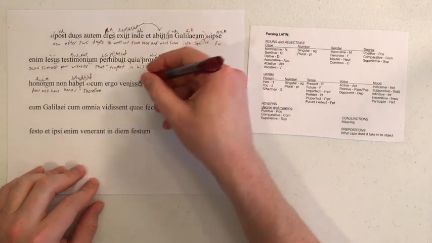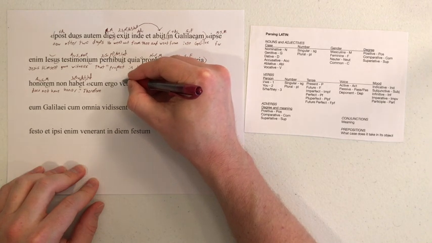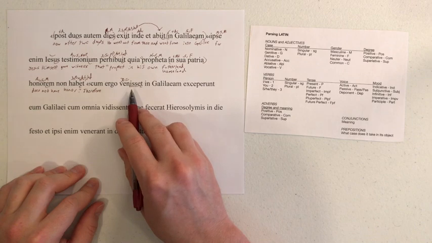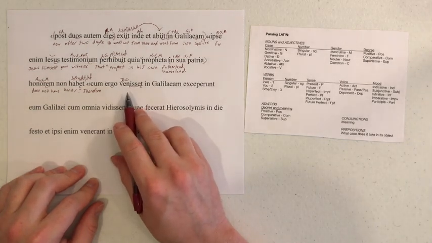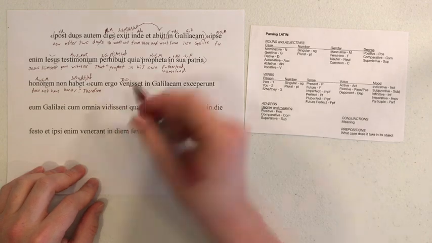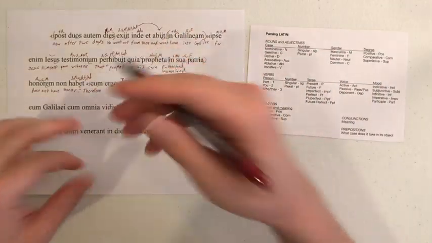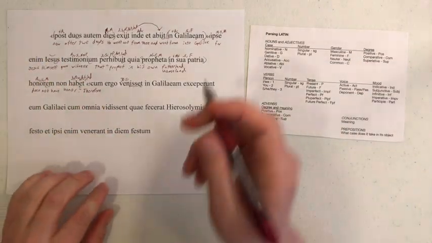Venisset is going to be the pluperfect, first, third, singular. Isse is the addition that we add to the perfect stem for the pluperfect subjunctive, which you should know. Why am I telling you? Because repetition helps one remember all the things I cannot remember.